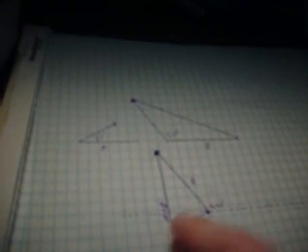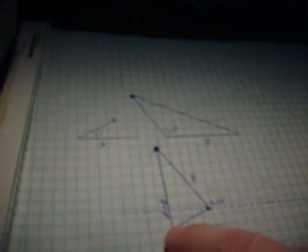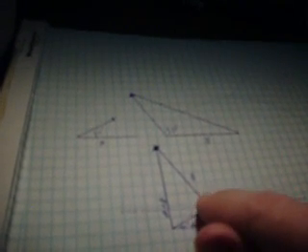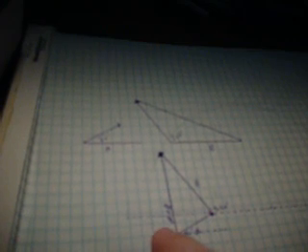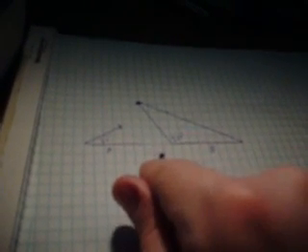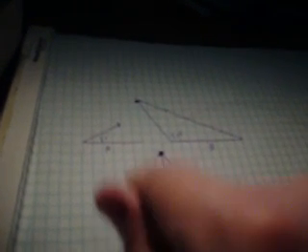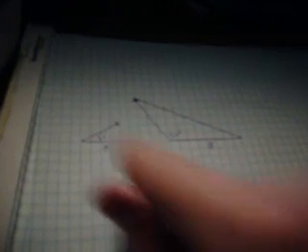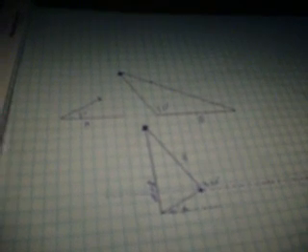So, once you use the terminal point of vector A to draw vector B, you draw one more line from the initial point of vector A to the terminal point of vector B, and when you do that, you'll get the sum A plus B. The sum of vector A and vector B is right here. Alright? And that's basically how you do it.